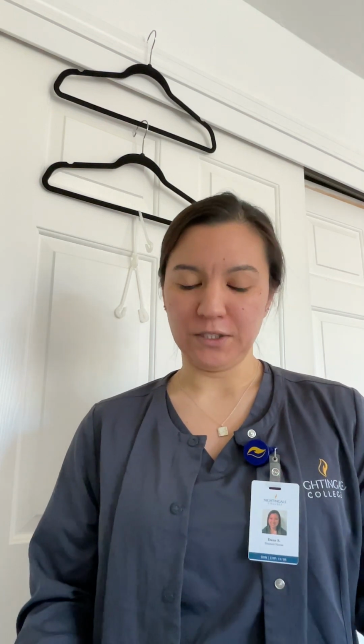So I'm going to go ahead and verify my orders are correct with the patient's chart. I'm going to ask for 2 identifiers from my patient, first and last name and date of birth. I'm going to do the 6 rights of medication: the right patient, right dose, right route, right time, right documentation, and right medication.